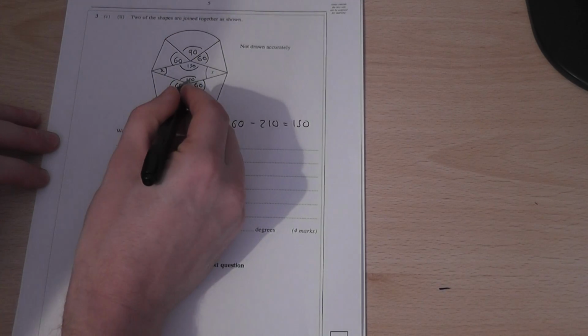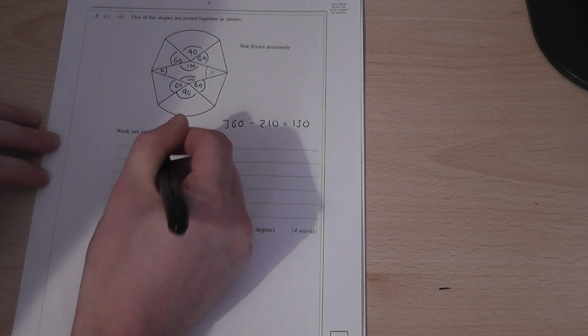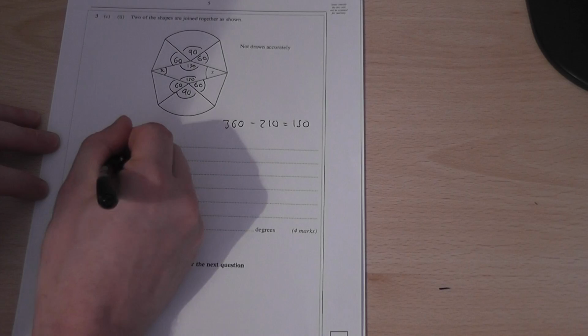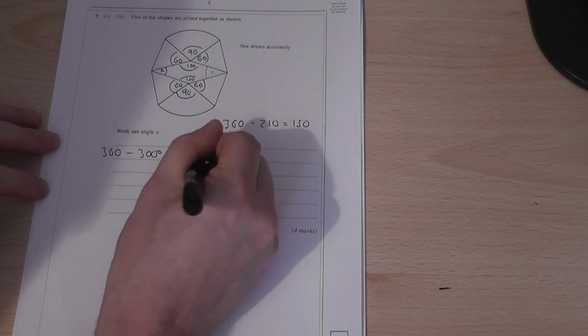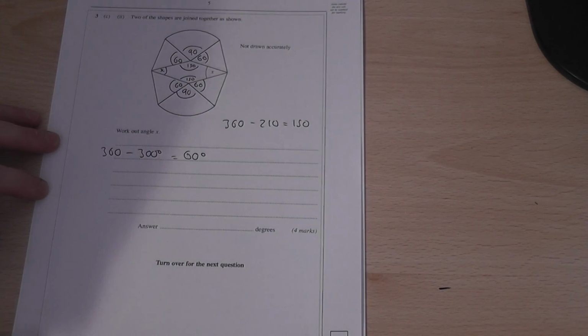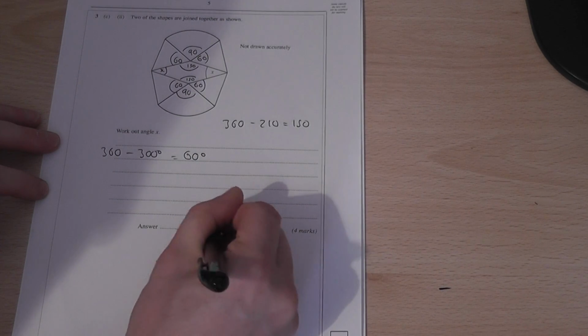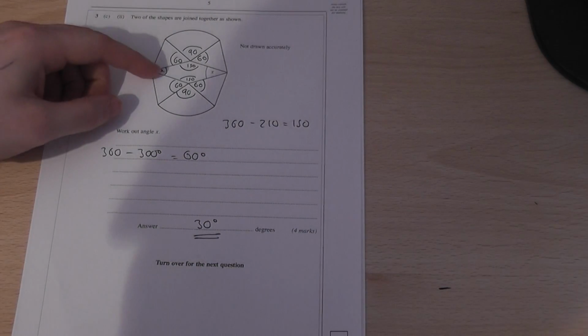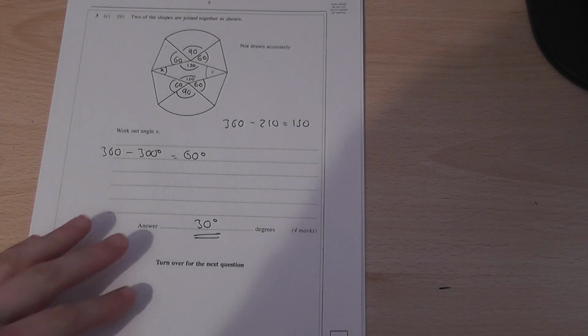Now 150 and 150 is 300 degrees, 4 sides must be 360 in total. Now 360 take 300 is 60 degrees, so x and x must make 60, so x must be 30 degrees. So the trick to answering this sort of question is just to fill in as much as you can and then deduce the final answer at the end.